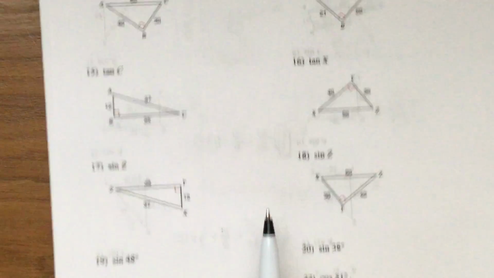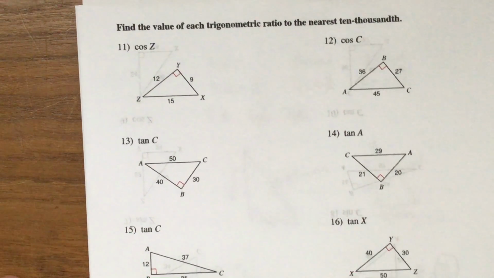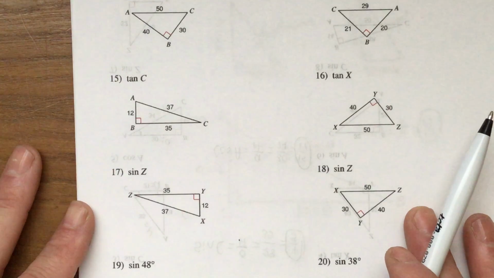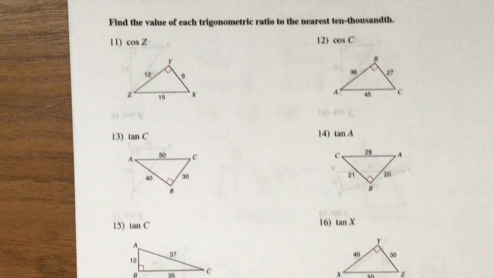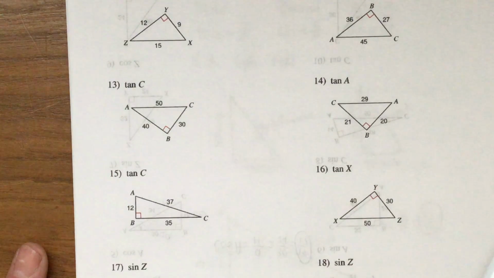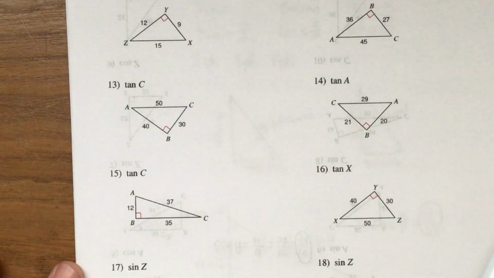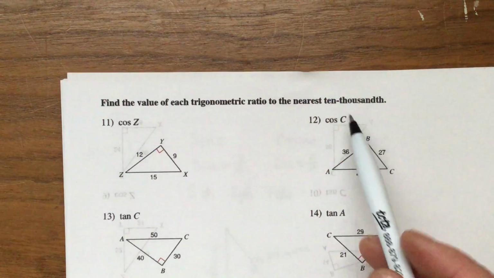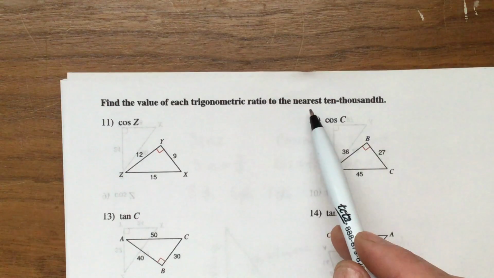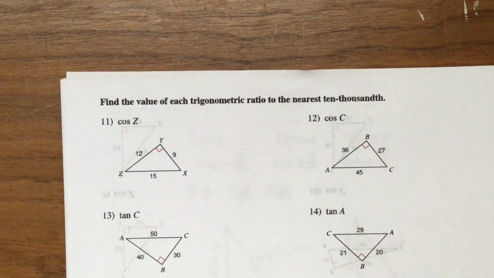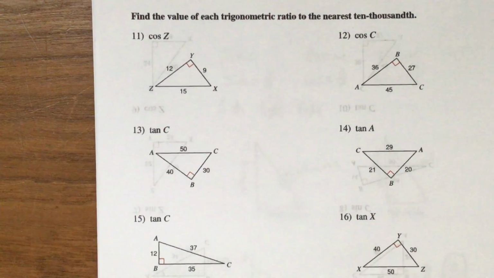Okay, on the back, it's just more of the same. You're given measures for all 3 sides of each triangle. You do it exactly the way that you did on the front side, only this time when you write your answer out, you will write it as a decimal rounded to the nearest 10,000th. That's 4 numbers after the decimal.